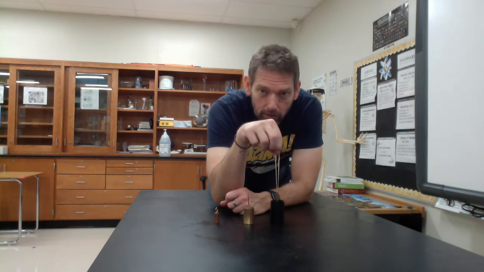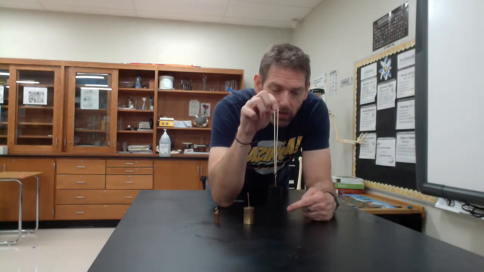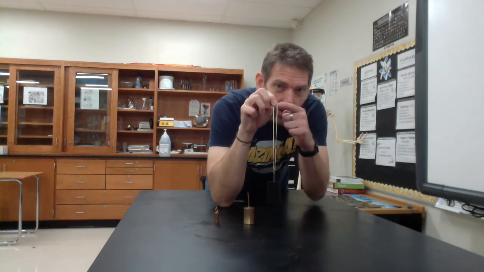All right, so now let's take a look at this. Pulling on this rubber band, this mass, it still hasn't moved. It still hasn't moved. Now it finally moves. That's stretched out quite a bit.